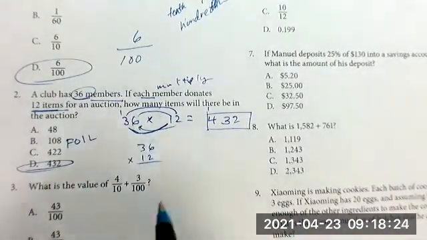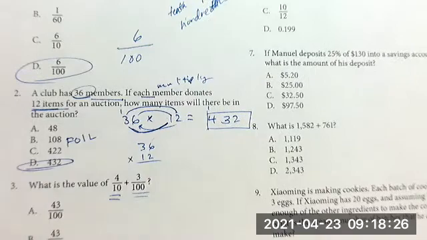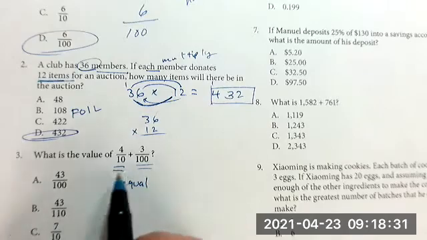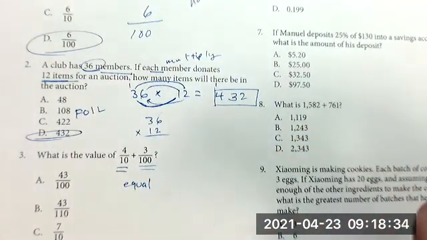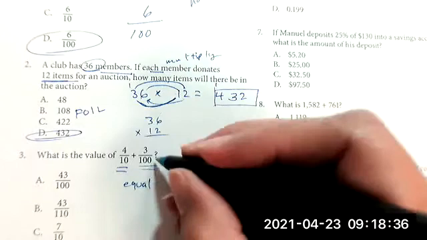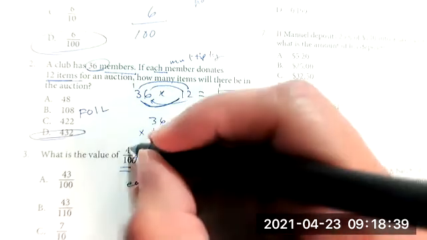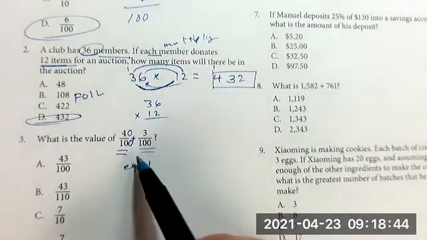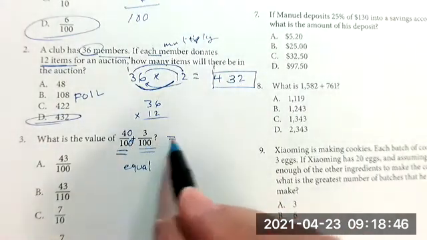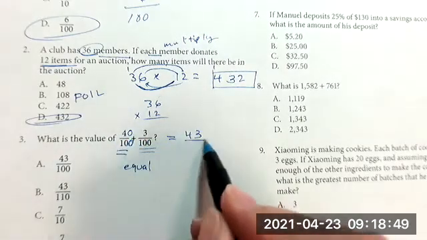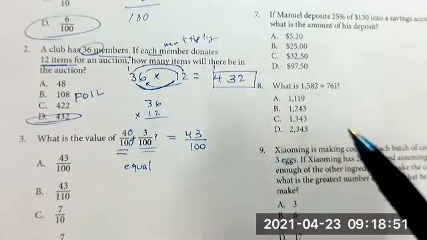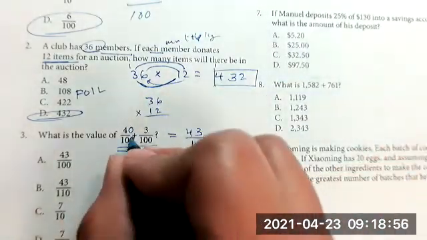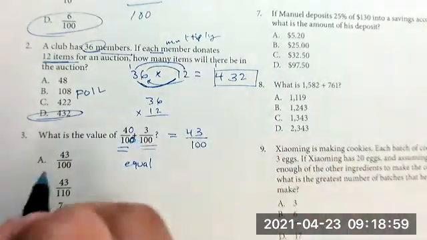All right, this one, whenever you have fractions, you have to make them equal. What you can do with this is whenever you have factors of 10, which is at 100, I'm going to go ahead and add the 0 here and add a 0 there. And I'm going to go ahead and add at the top part. So it's 40 plus 3, that's 43 over 100. And you can always just add zeros when it comes to those factors of 10. So that one will be A.